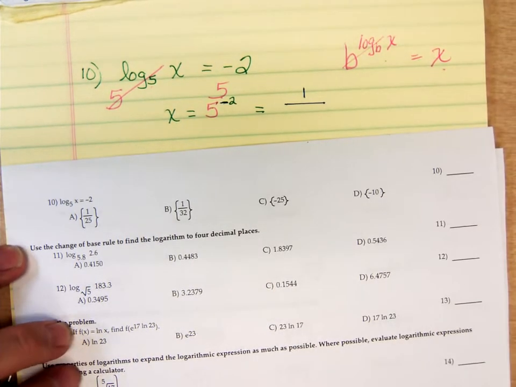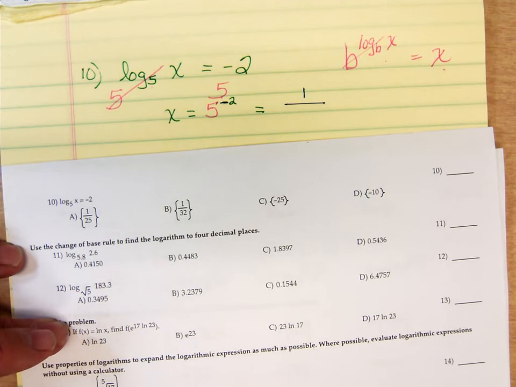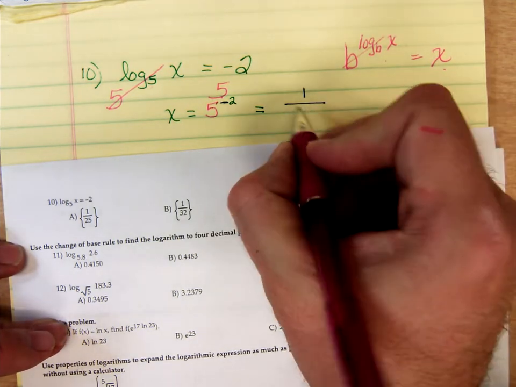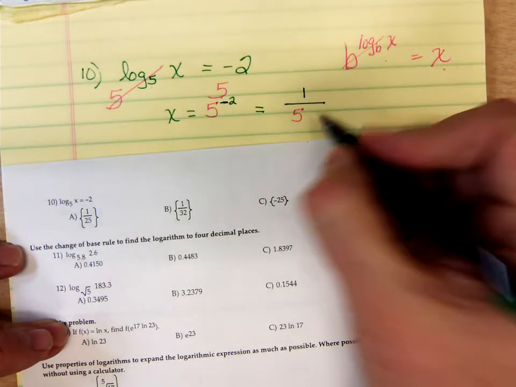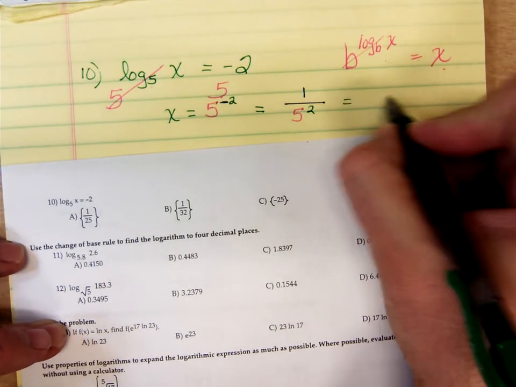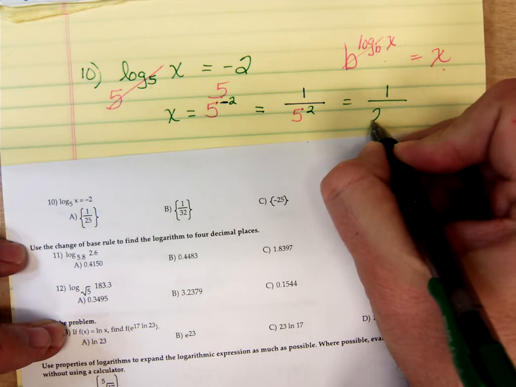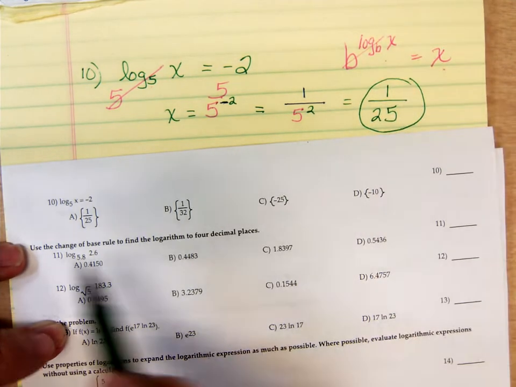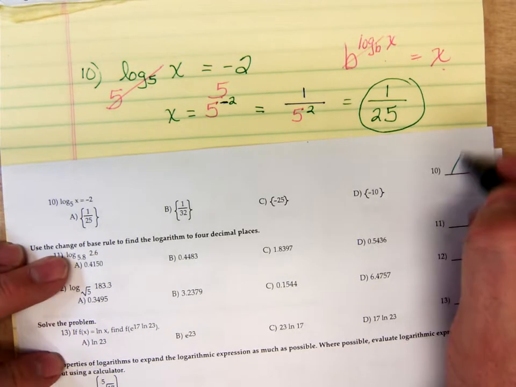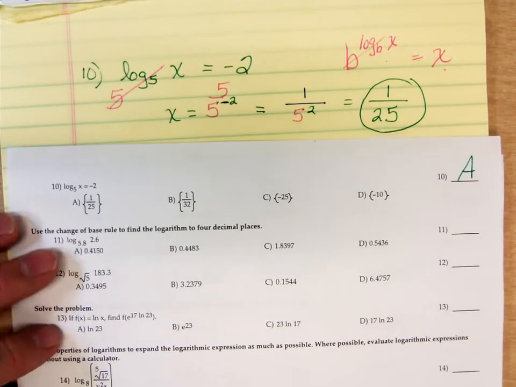So 5 to the negative 2 power would be 1 over 5 to the positive 2 power, which is 1 over 25. 1 over 25, answer A.